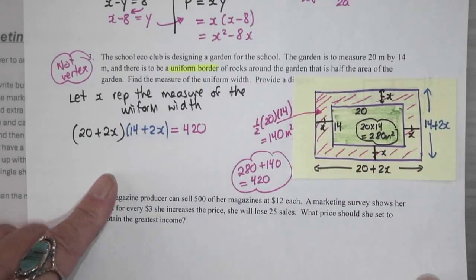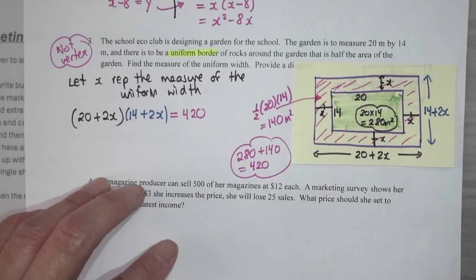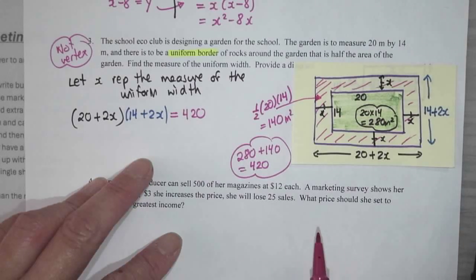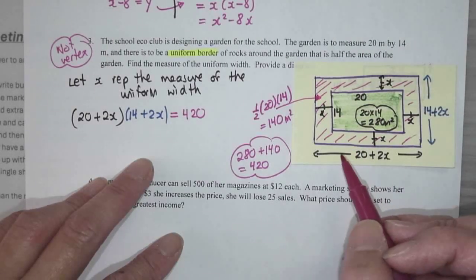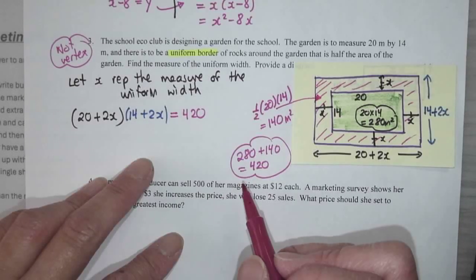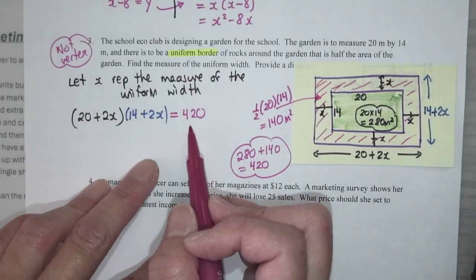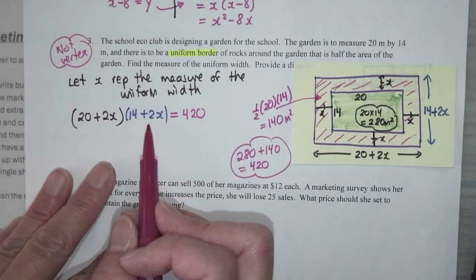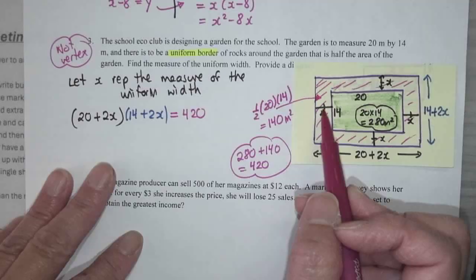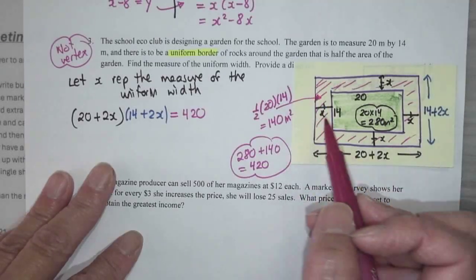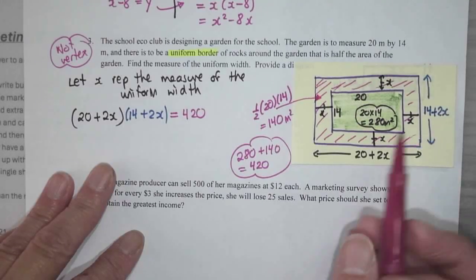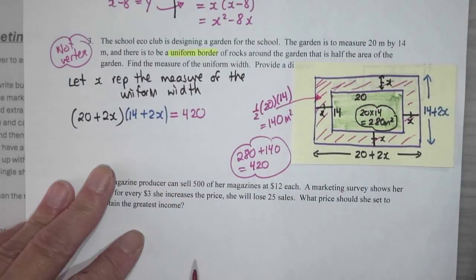Okay, so we found the area of the outside, right, which is 20 plus 2x times 14 plus 2x. Yep, we know that the total area, yeah. And that would give us the area, which is 420. But how would that be the measure of the uniform width? It's not that 420 is the measure of the uniform width. X is the measure. So when I solve for X, I'm finding how much I had to add to each side so that when I multiply those two numbers together, when I go 20 plus 2x times 14 plus 2x, I'm going to get 420 back.